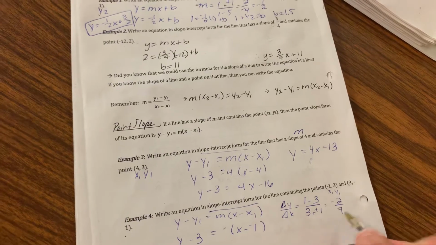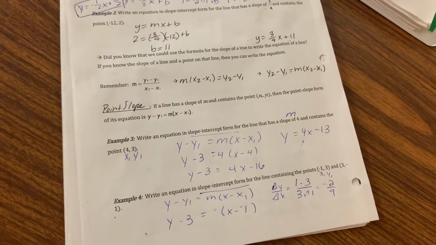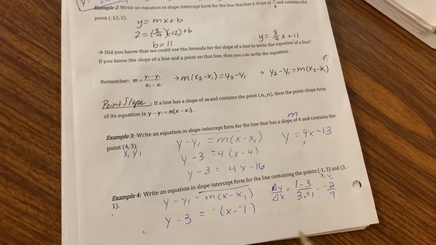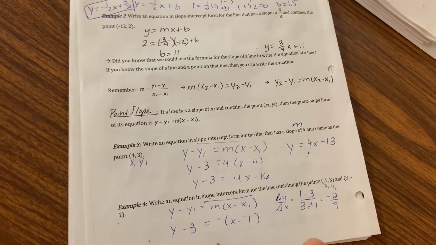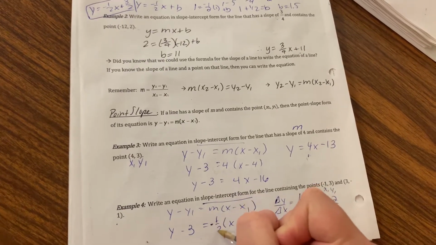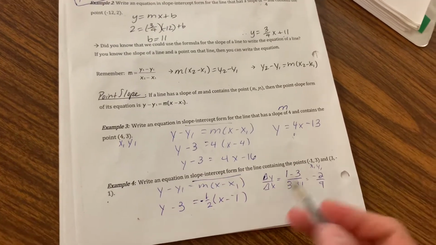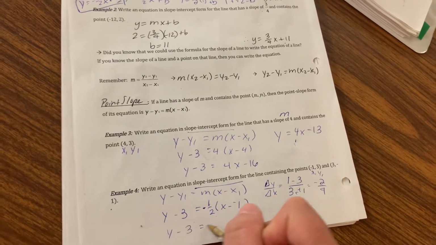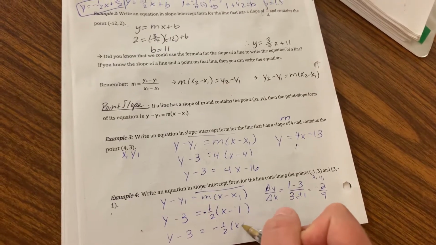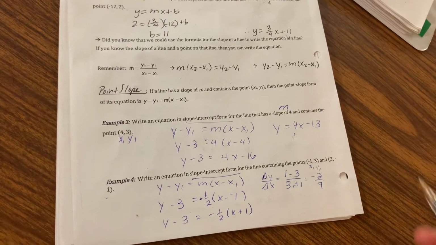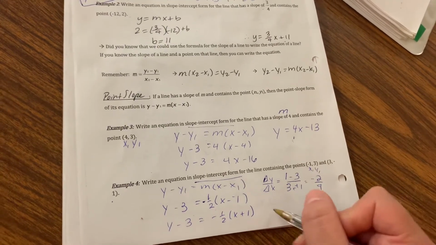And if this is too fast, you can always pause and rewind. Or when I finish writing this, then you pause and copy it. Or just try it on your own. If they just wanted a linear equation, then you could just write this and be done. But they don't want just a linear equation. They want it in slope-intercept form.